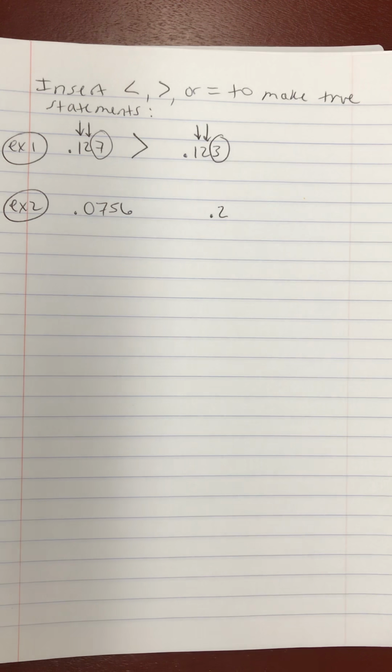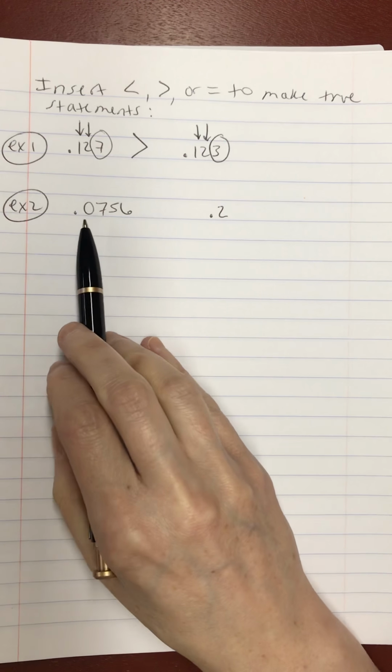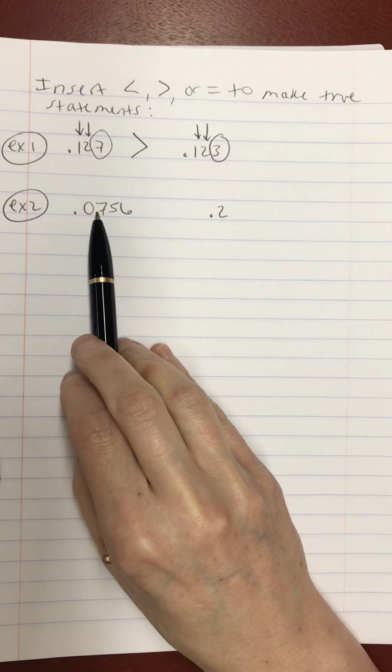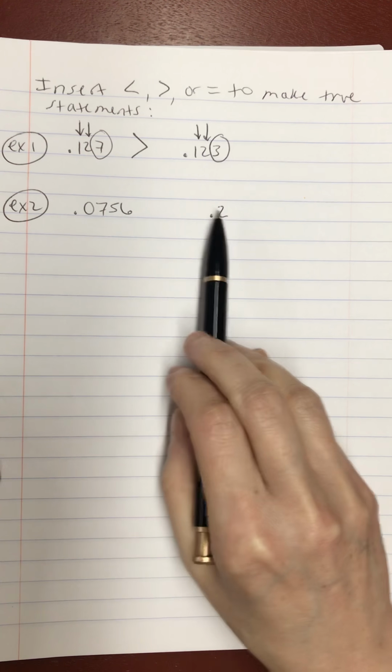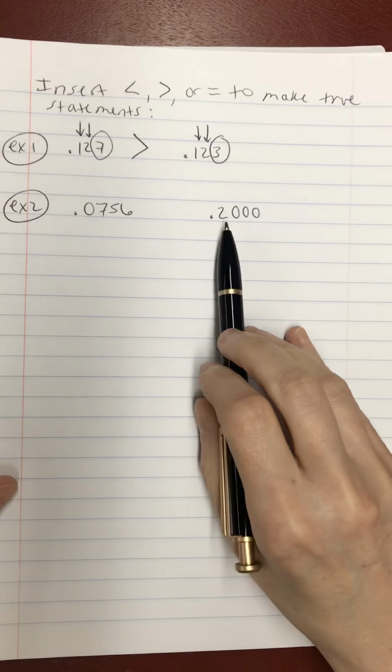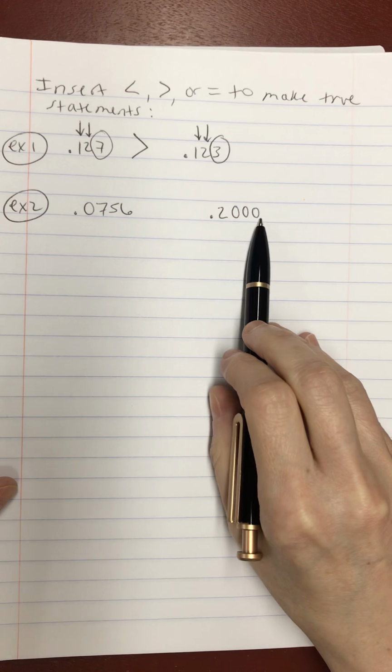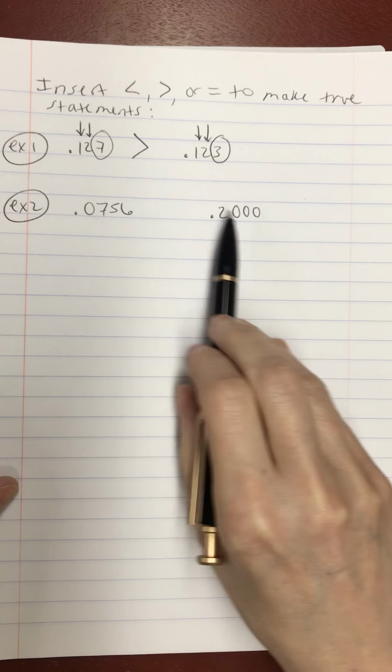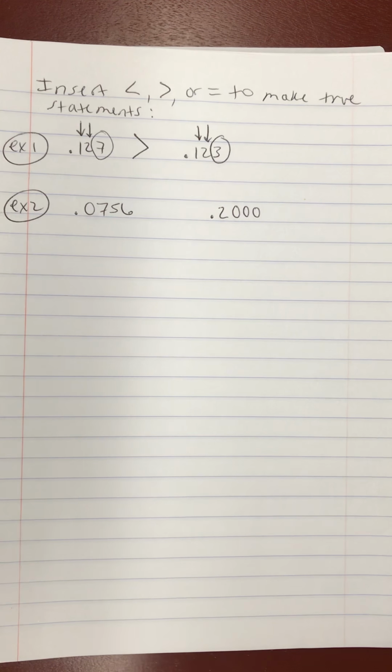Okay, so the first thing I usually like to do is this. If I notice that the number of decimal places between my 2 numbers is different, I like to try to make them even. Even if you can tell what the answer is, I just like to make them even to maintain consistency. So here you've got 1, 2, 3, 4 decimal places. This one only has 1. So I'm allowed to add zeros so that I now have 1, 2, 3, 4. I want to keep these even as far as number of decimal places.